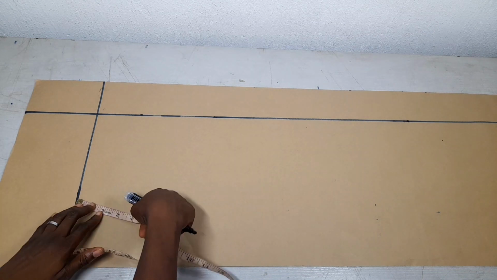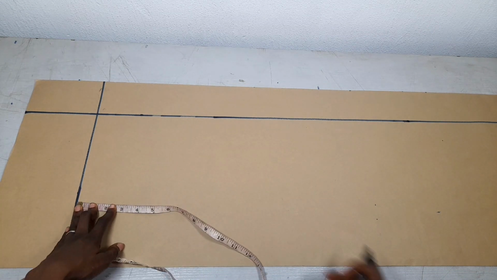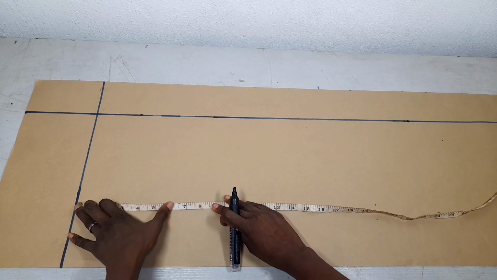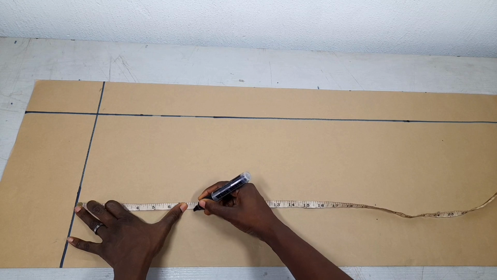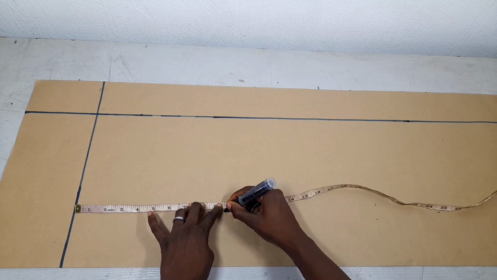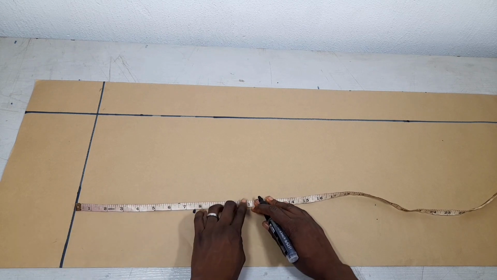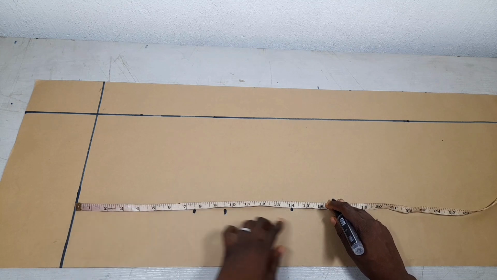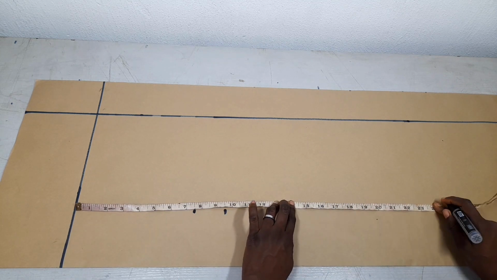So I'll take my measurements now, the same way I did for my back. My armhole divided by 2 first, that's 7.5. Then my shoulder to my bust point, my shoulder to my half length, and my shoulder to my top length.